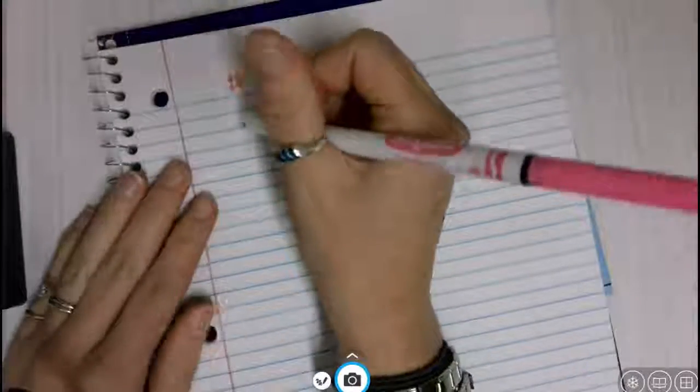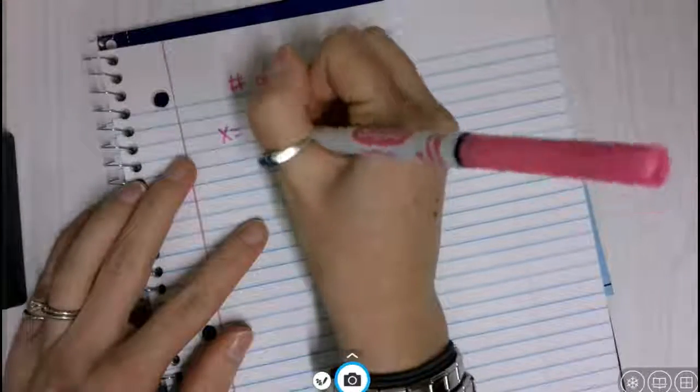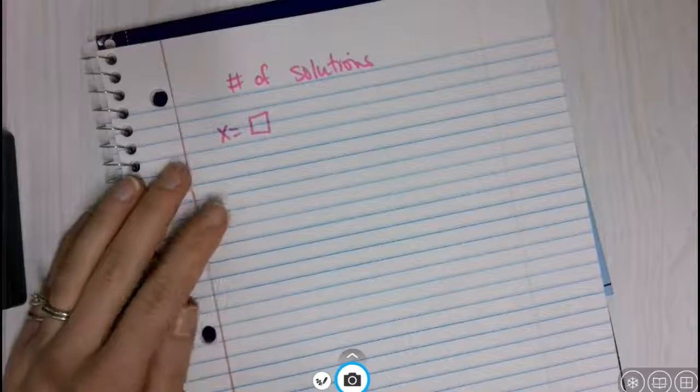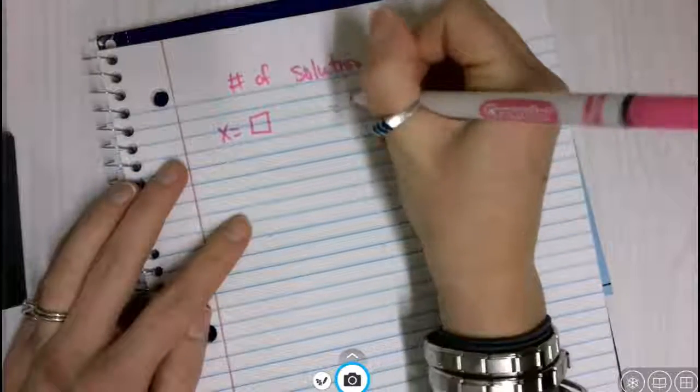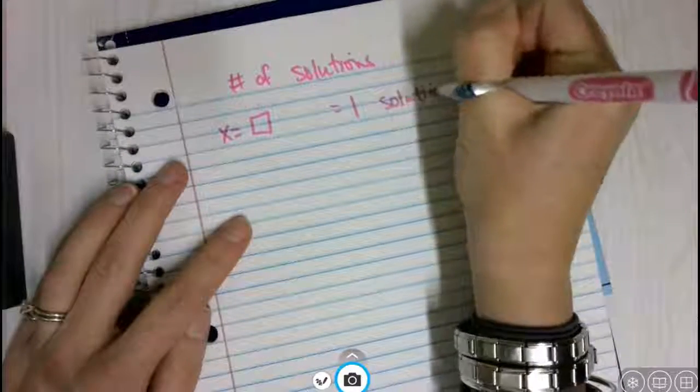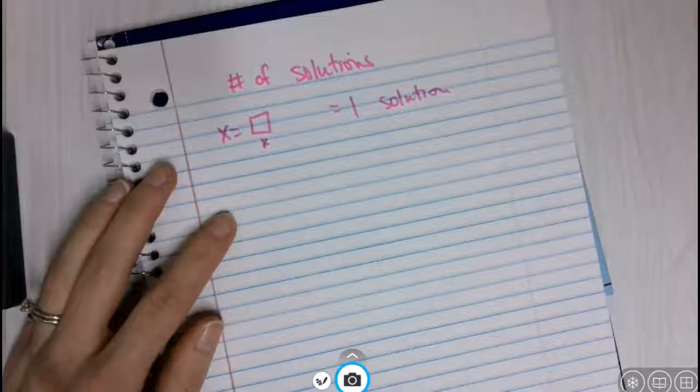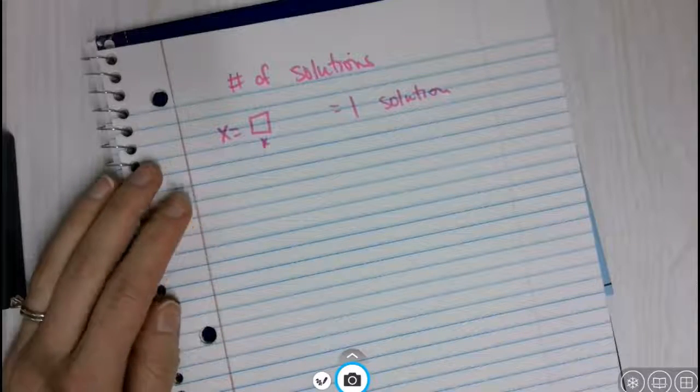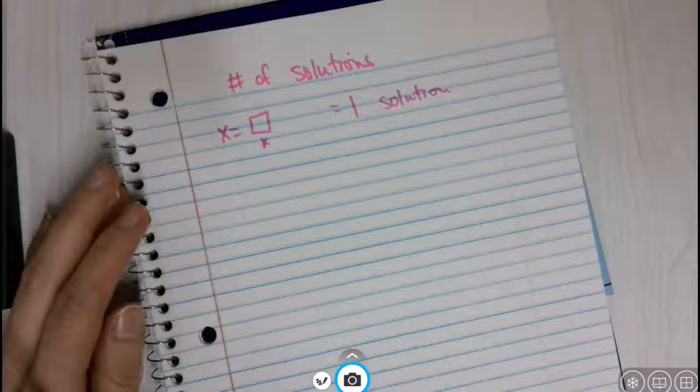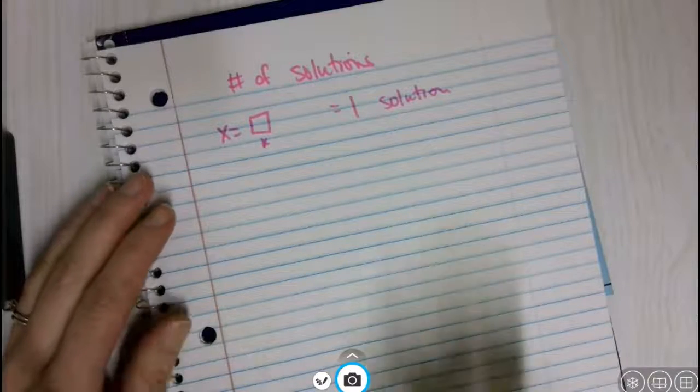Okay, this is just a little key to tell us how many solutions our answer is going to have. Am I going to have one answer? Do I not have any answers that work? If I ever end up with my variable equals something, that's what that box is, that tells me I have one solution. And this is that solution, okay? So if you end up with x or whatever your variable is equals something, that's your solution.